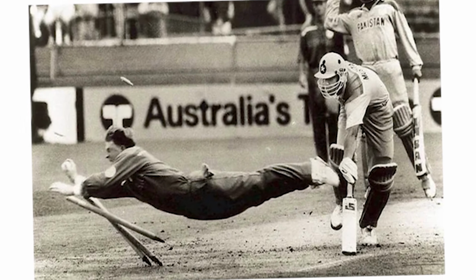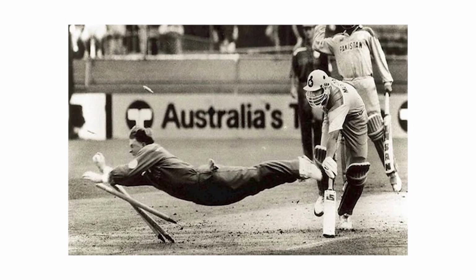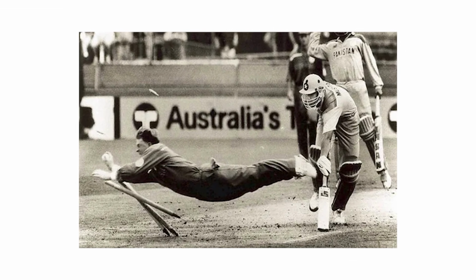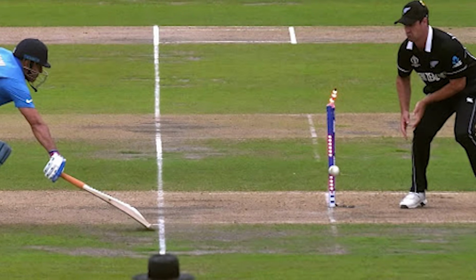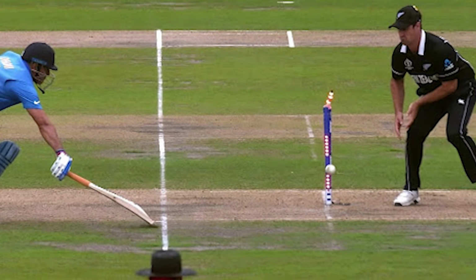We've seen some legendary runouts, like Jonty Rhodes' iconic dive to dismiss Inzamam ul Haq in the 1992 World Cup. Jonty picked up the ball at point and literally flew through the air to shatter the stumps before Inzamam could get back.